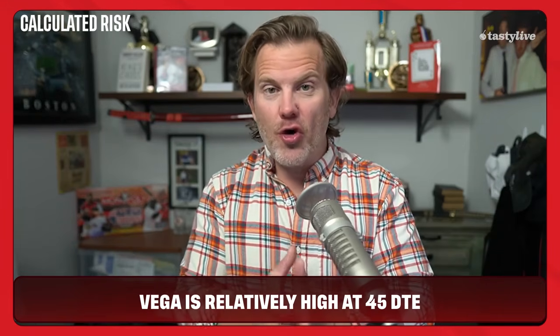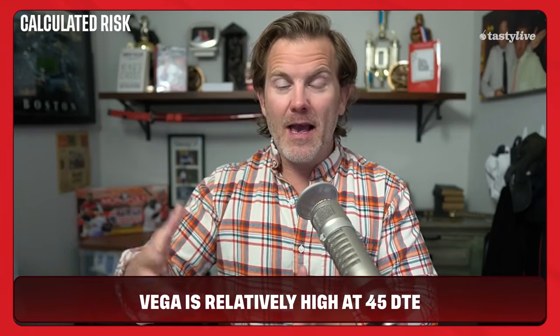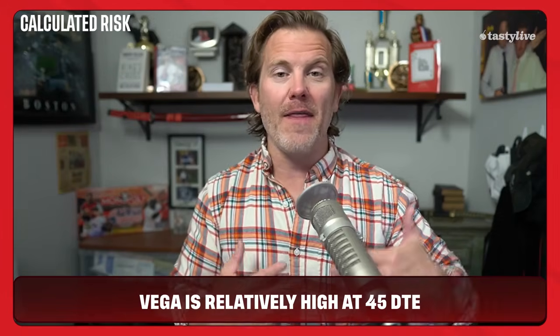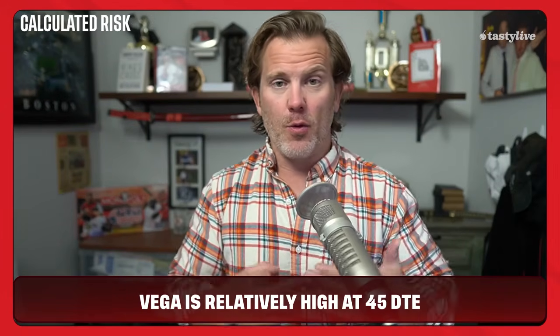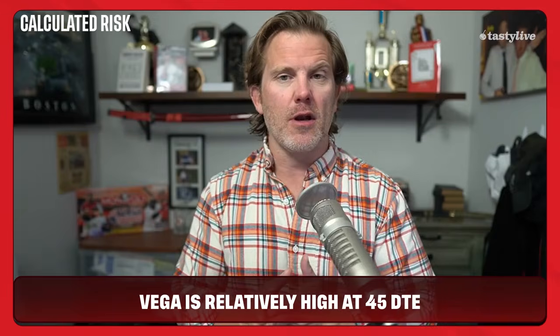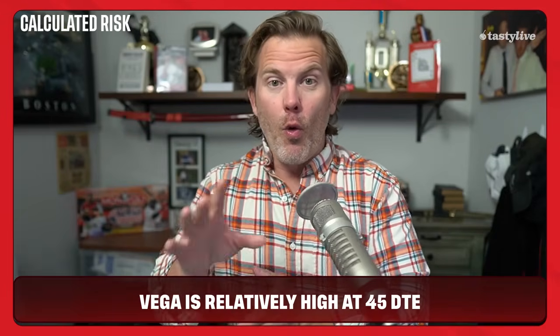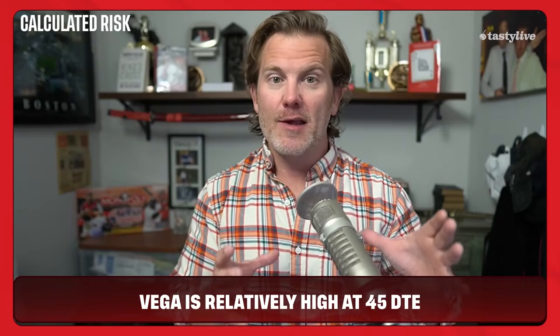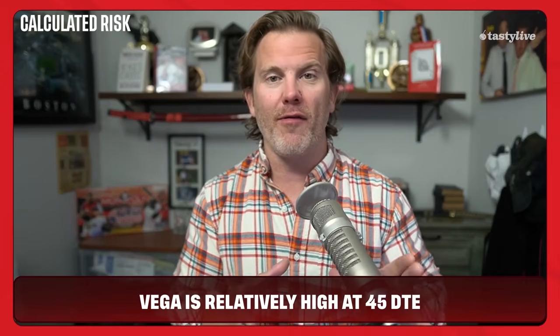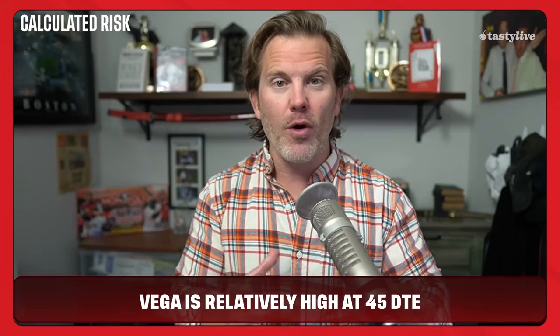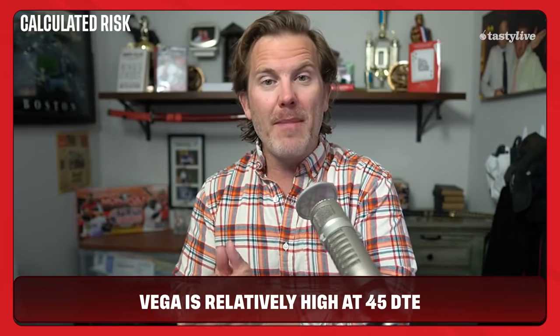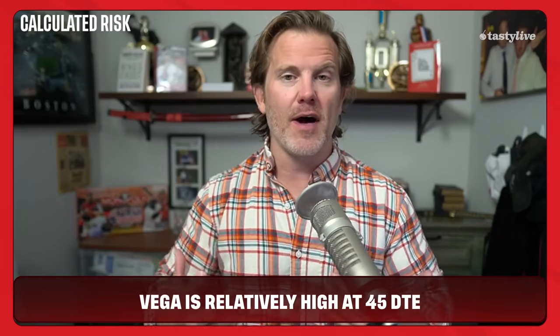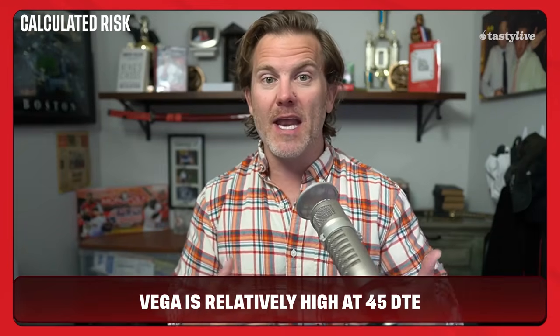Now, as the trade begins to unfold and the DTEs shrink, and I'm getting closer and closer to expiration, what is happening? Well, one of the things that's happening that is specifically related to what we're talking about right here is that Vega is dropping off. That Vega is moving lower and lower and lower. And so that means that I'm not as sensitive to volatility as I was at the beginning of the trade.